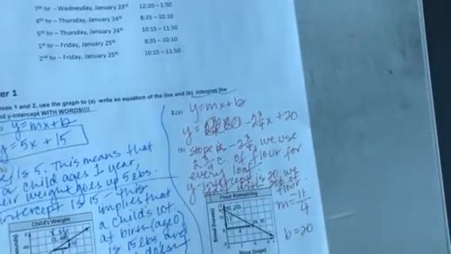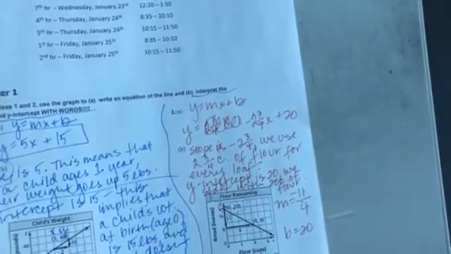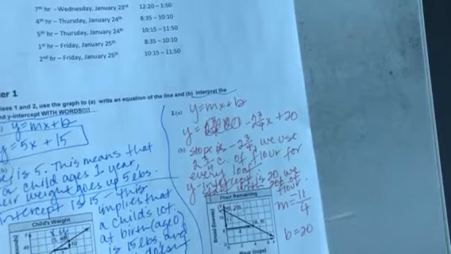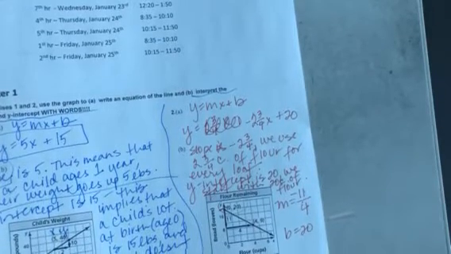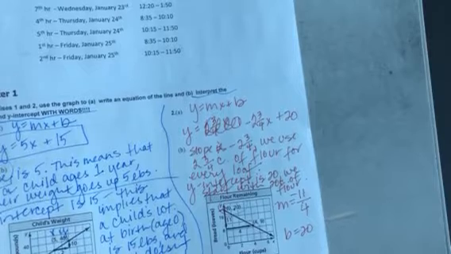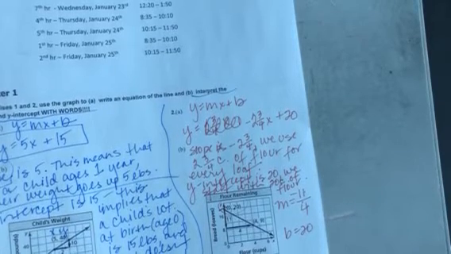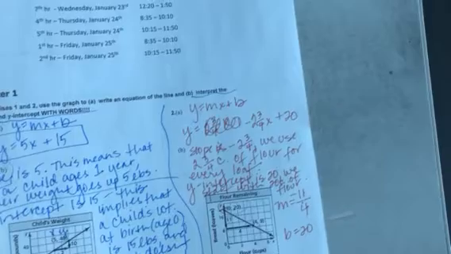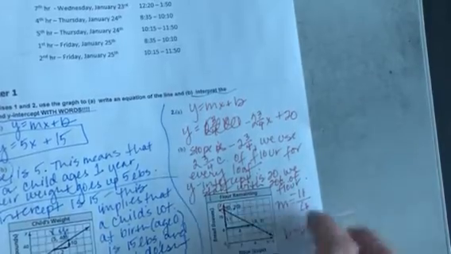All right, so that's writing your y equals mx plus b and then interpreting your slope and y-intercept. I'm going to move to the next page. When we get to the next page, there are some specific directions. I'm going to show you some finished products for the next page after I talk about a couple of things here.